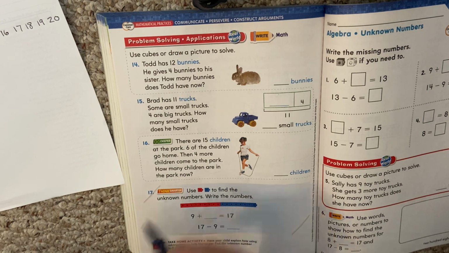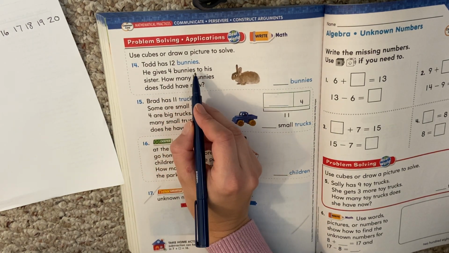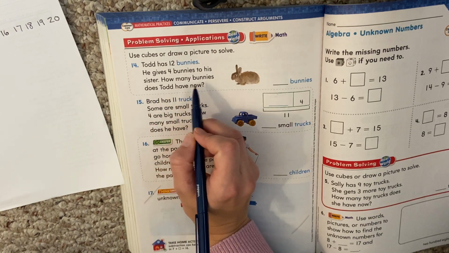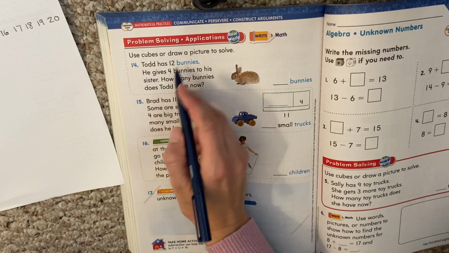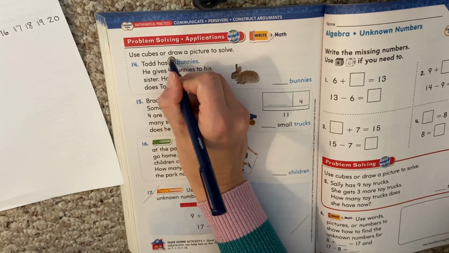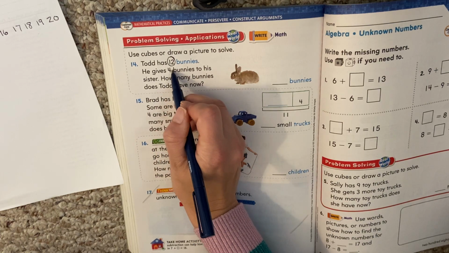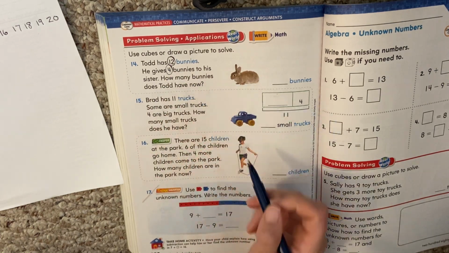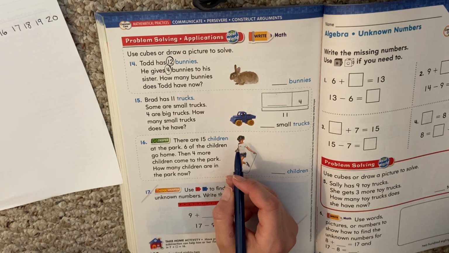Todd has 12 bunnies. He gives 4 bunnies to his sister. How many bunnies does Todd have now? So let's go back through it. Todd has 12 bunnies. He gives 4 bunnies to his sister. So if he gives away bunnies, is that a plus or minus? Minus.